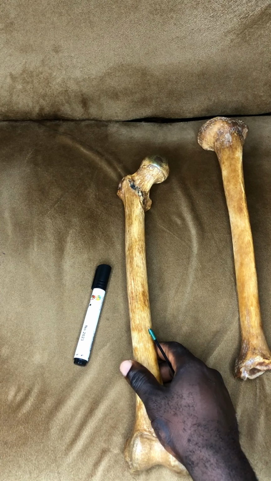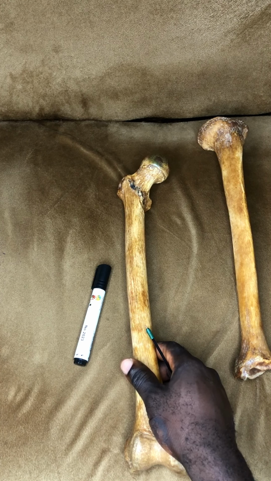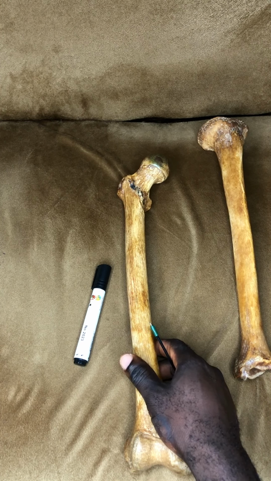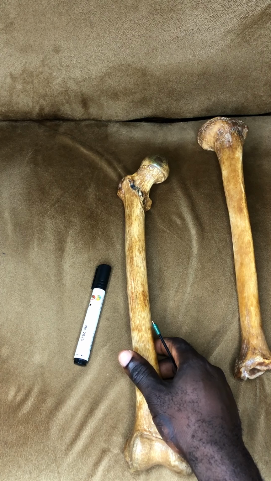In this video, we shall be appreciating a bony structure which is called the femur. The femur is the longest bone in the human body. That makes it distinguished from other bony structures.